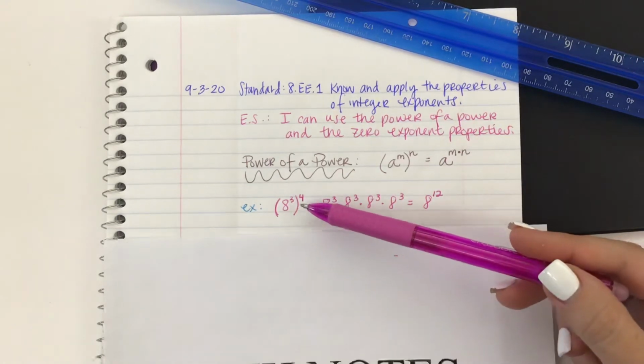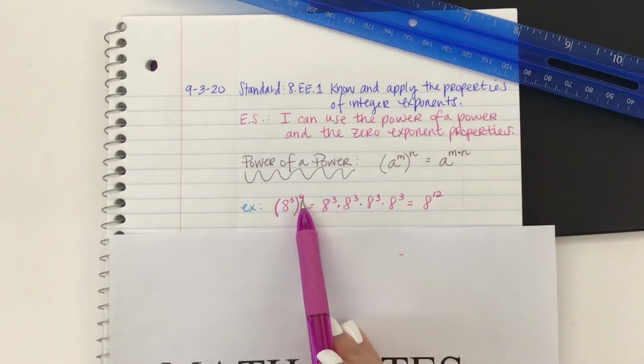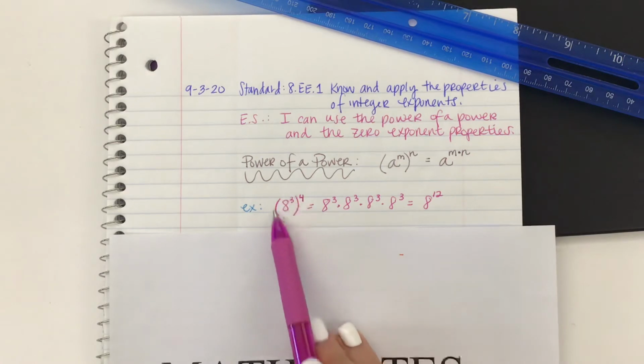what does this really mean? So we're going to do it the long way. What does the long way mean? Well, it tells you why something works, why the rule works. So really, if you think about it, remember what exponents mean. An exponent is when you multiply the base however many times the exponent tells you to do so. So in this case, our exponent is 4, which means you're going to take your quantity that's in the parentheses and multiply it 4 times.